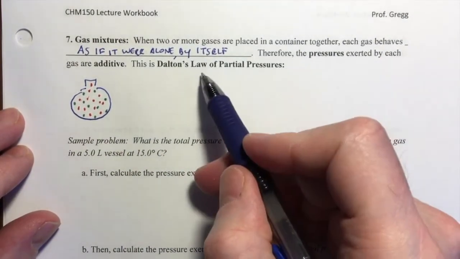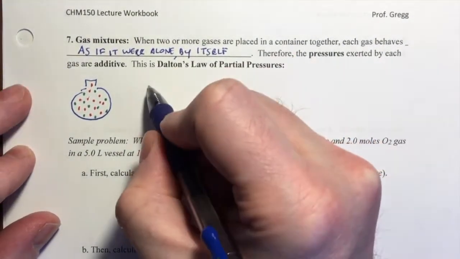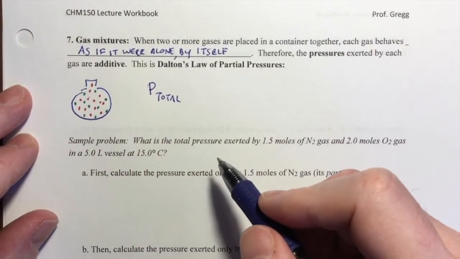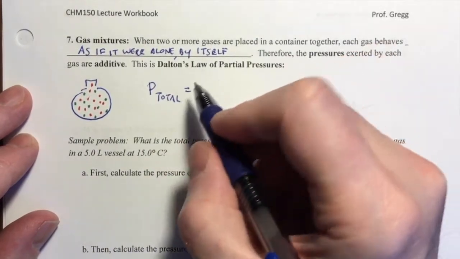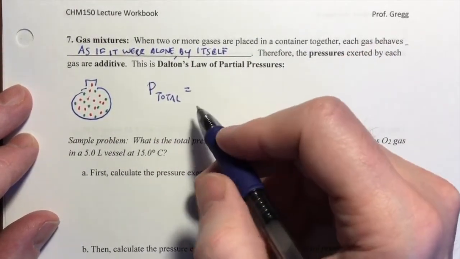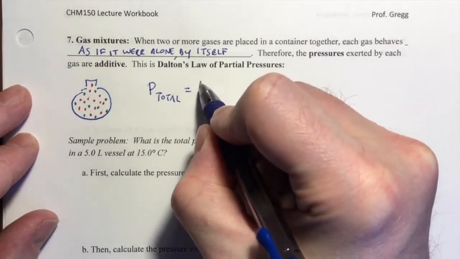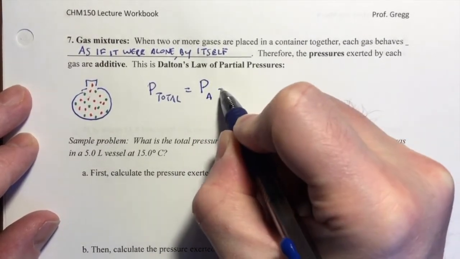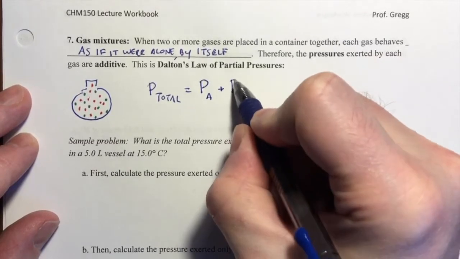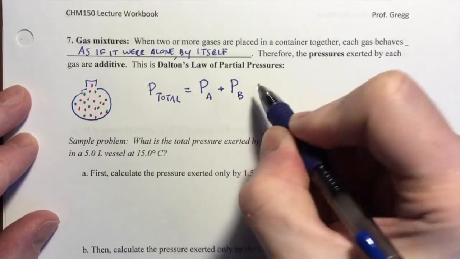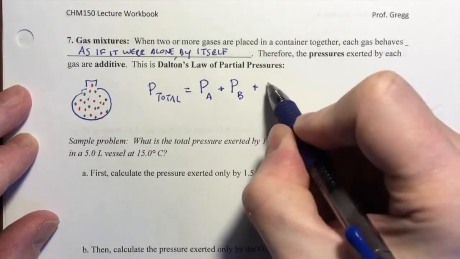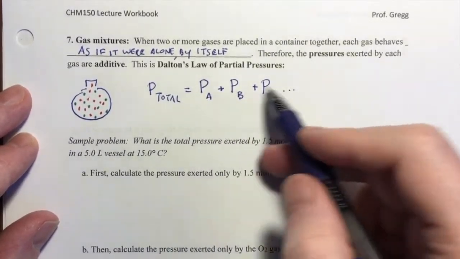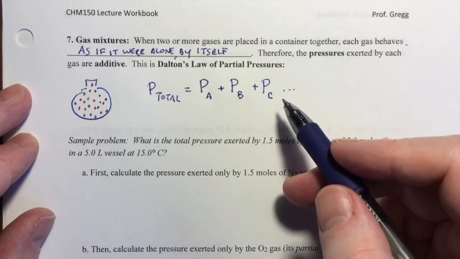And this is Dalton's law of partial pressures. The total pressure in a container equals the sum of all of the partial pressures. So the way that we represent that is we say the pressure exerted from gas A plus the pressure exerted from gas B plus the pressure exerted from gas C, and so on for as many gases as we have in there.